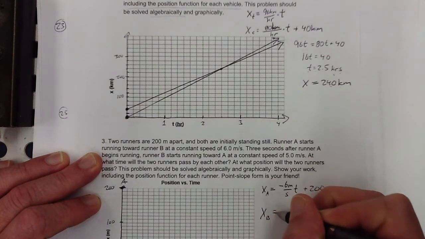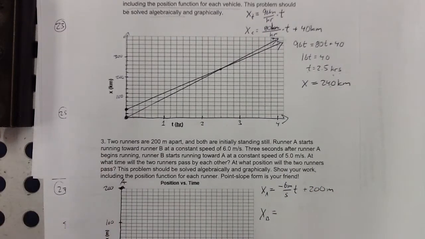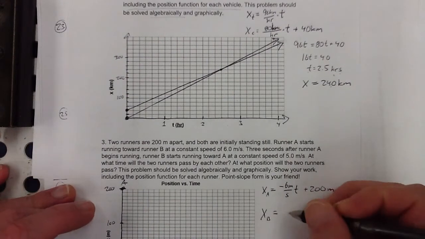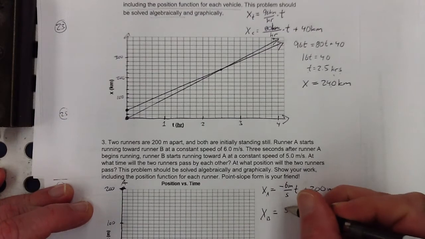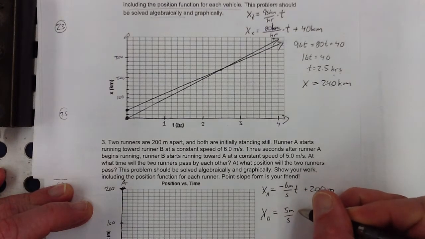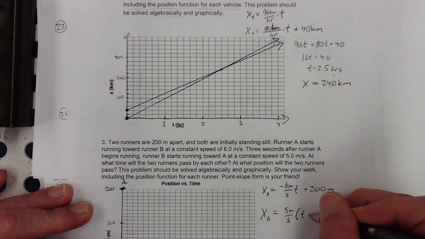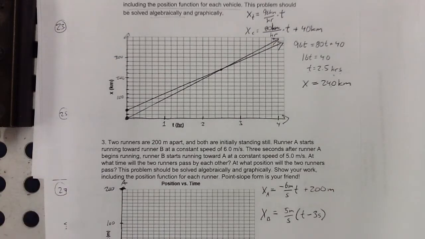Runner B. Okay, how are we going to do this? Because I don't know where this intercept is. You could probably figure that out, but I'm going to use point-slope form here. Or you could also think of this as shifting the graph. So I'm going to do it like that. This is a line that's going to have a slope of 5, and it goes through the point (3, 0).